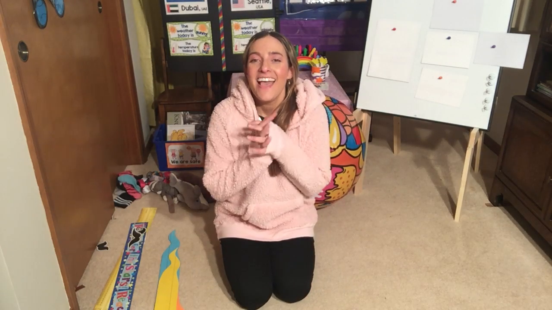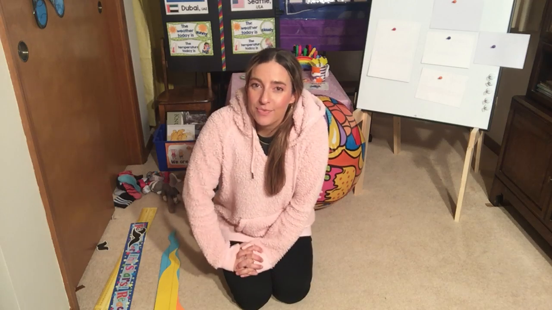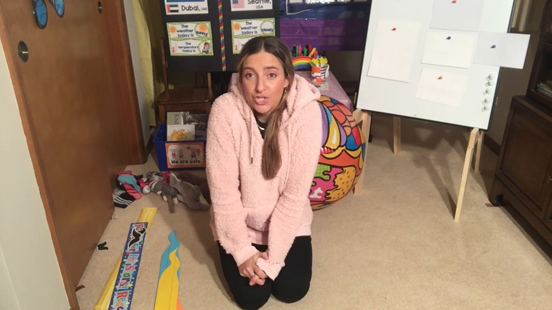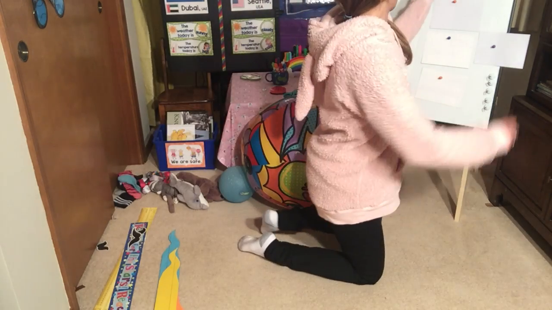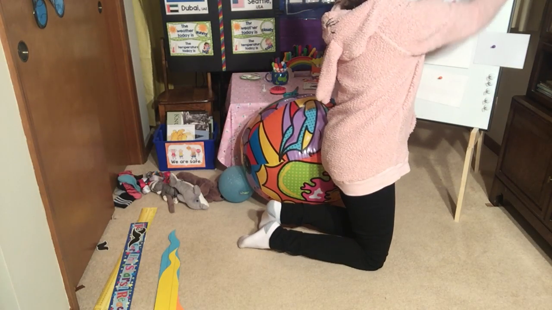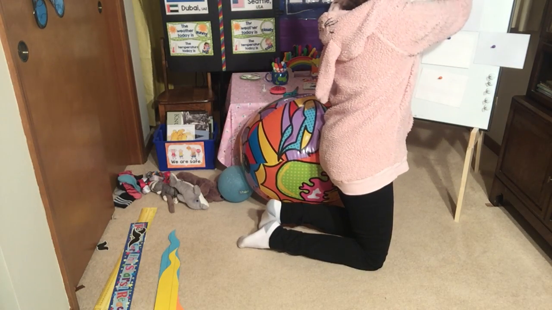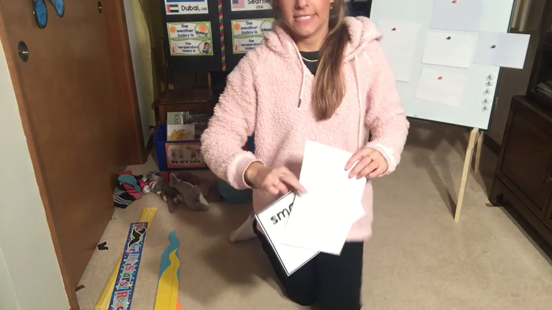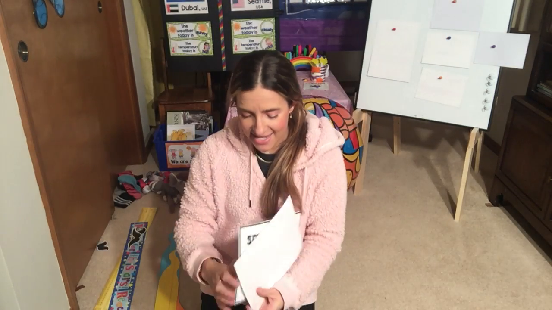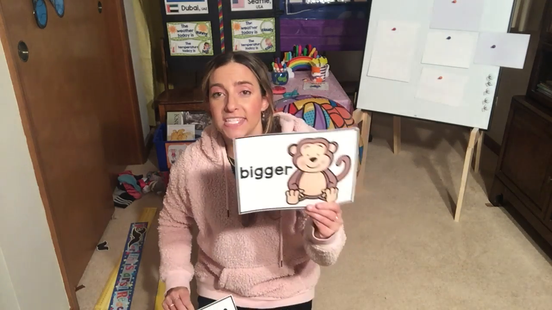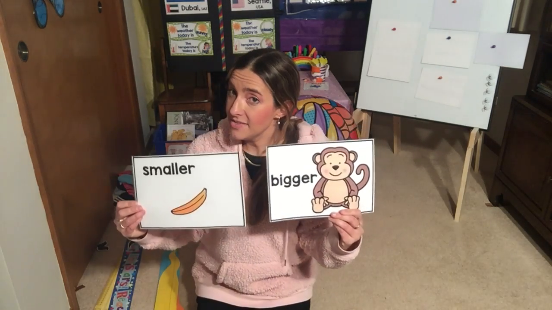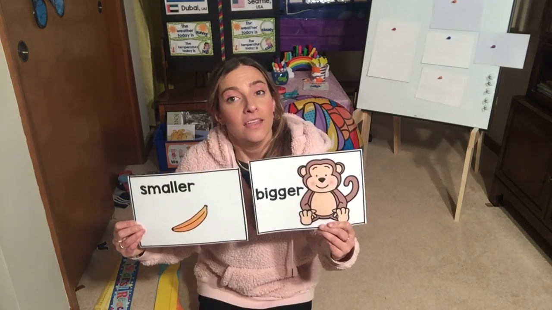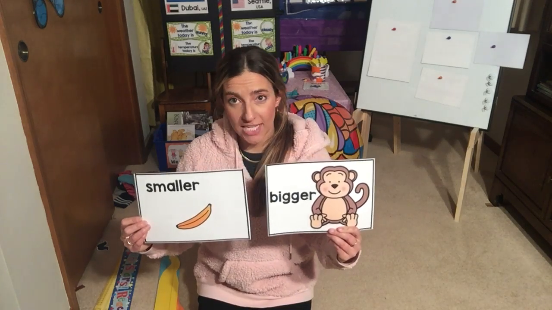KG1C kids. Today in math, we're going to be talking more about measurement. Now, you might remember a couple days ago, we were talking about size. Size is when we use words like bigger and smaller. Now, today we're going to be talking about length.